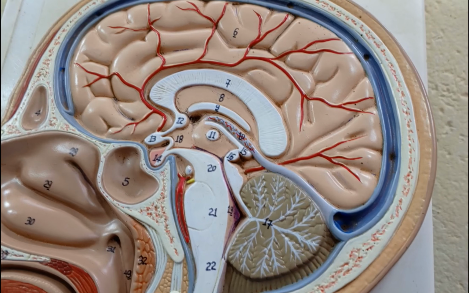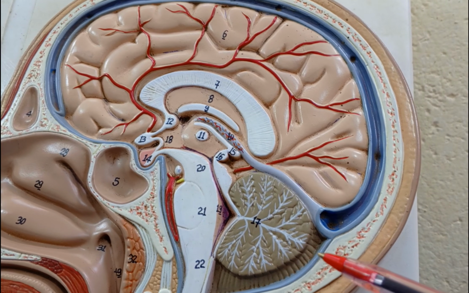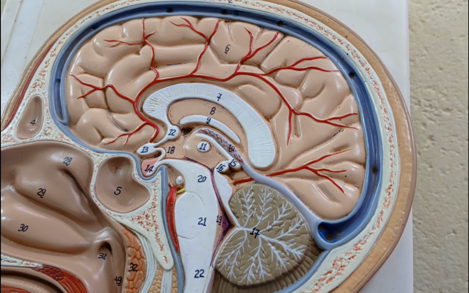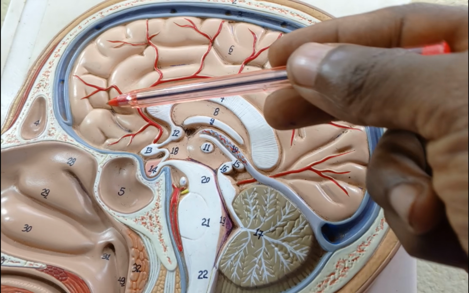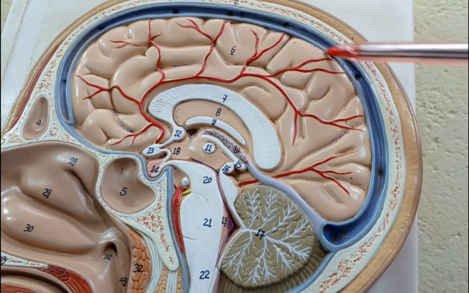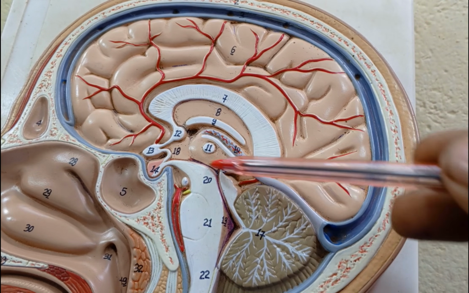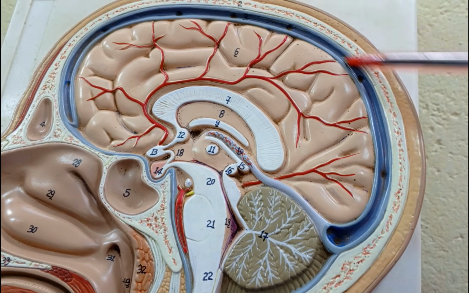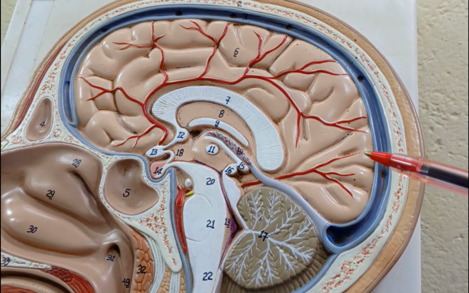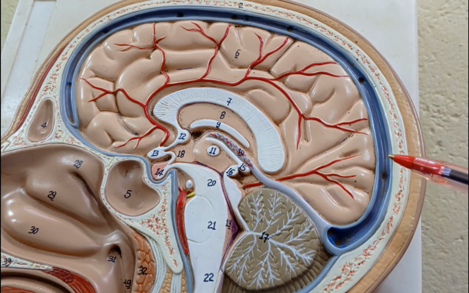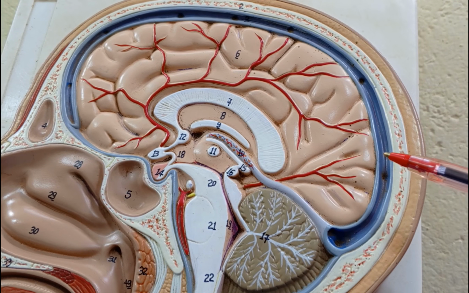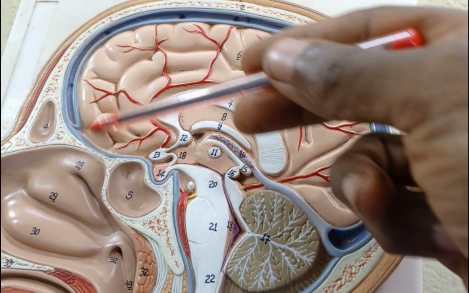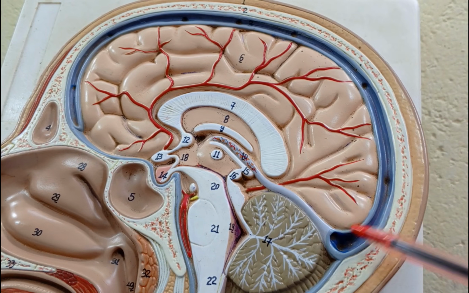The brain is going to be having three main parts. It's going to be having the whole of this part here. The whole of this one is what we call the cerebrum. And of course, the cerebrum is one of the largest parts of the brain. So that's going to be our first main part of the brain.